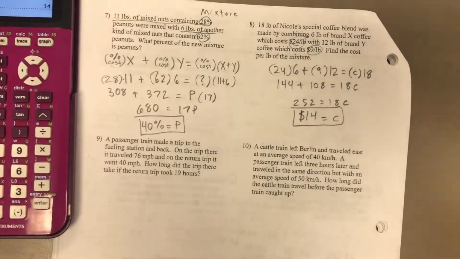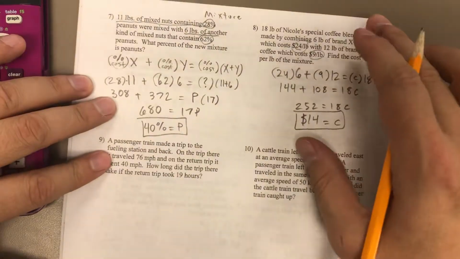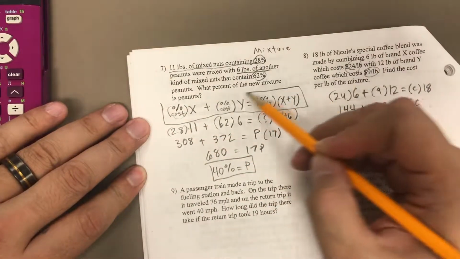All right, and that's how you do the mixture problems. See, they're not that bad. We just did both of the ones that are on here. Just remember that it's a simple formula, and that's all you have to do for it.